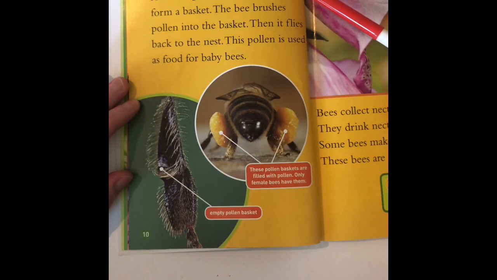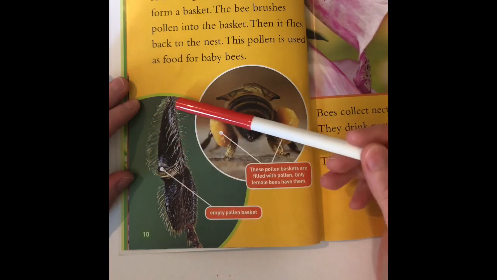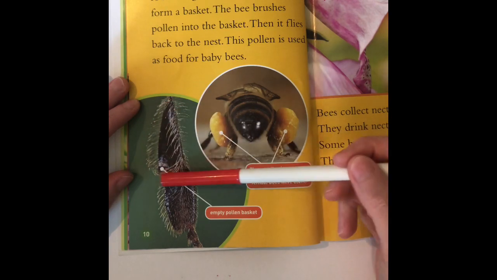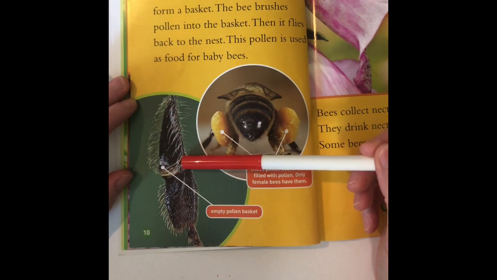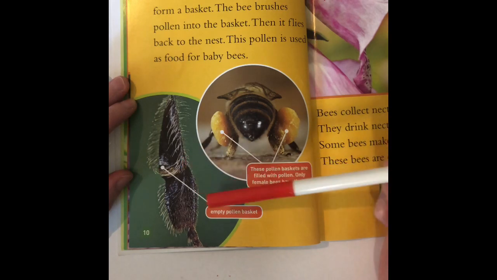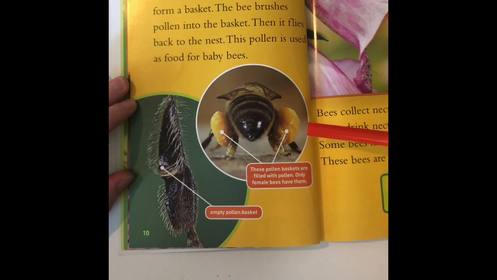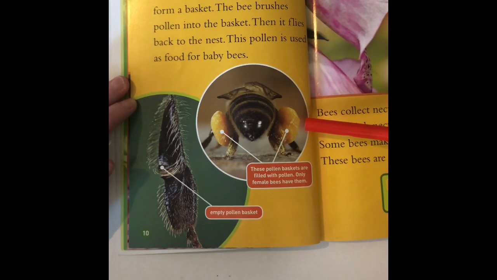A bee's leg has special hairs that form a basket, and this is the first time that I actually see how the little tiny hairs are forming a basket. Empty pollen basket. These pollen baskets are filled with pollen. Only female bees have them. Wow. The bee brushes pollen into the basket, then it flies back to the nest. This pollen is used as food for baby bees.